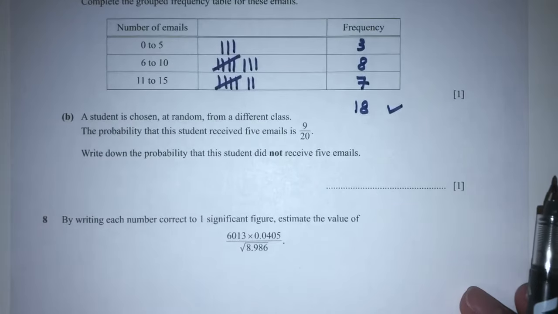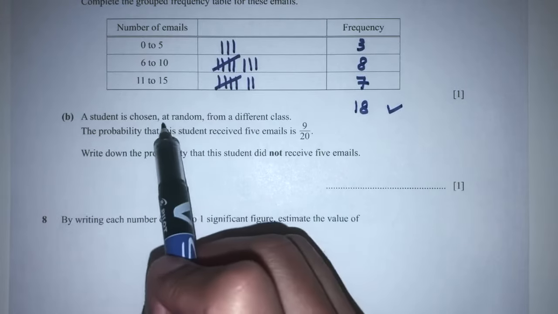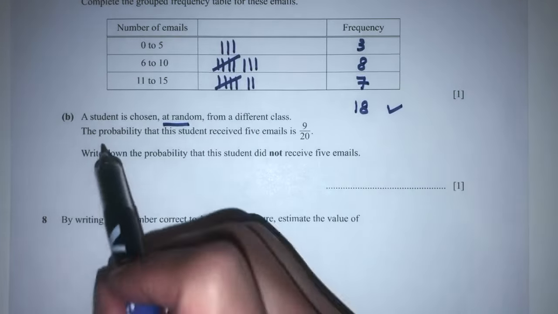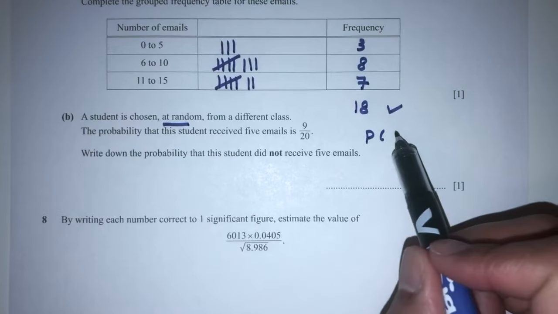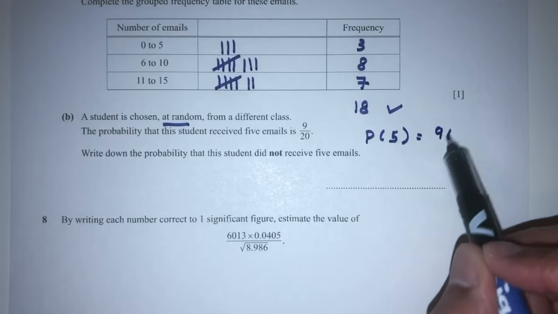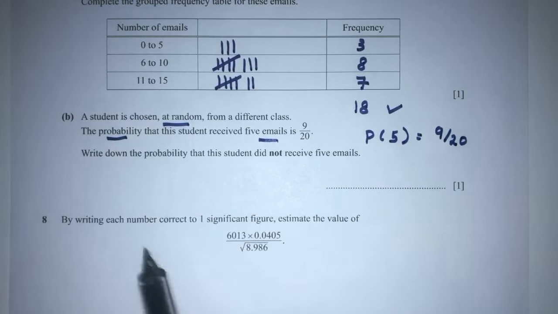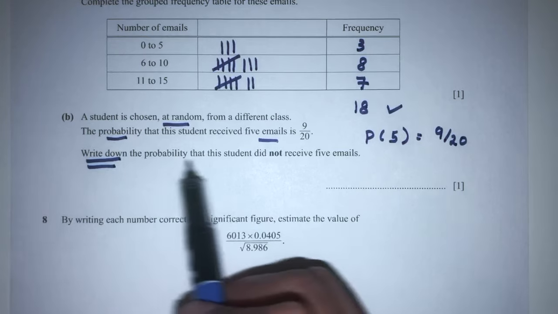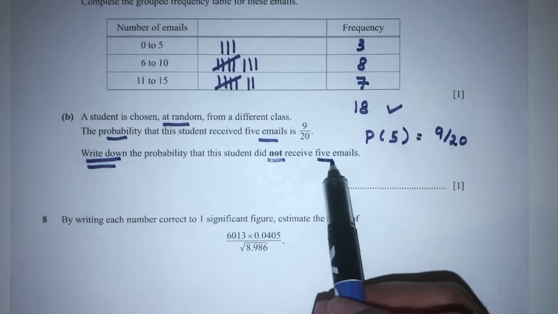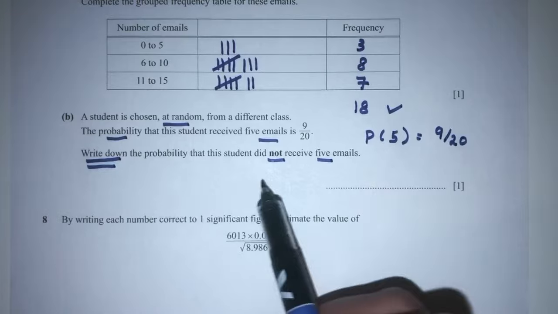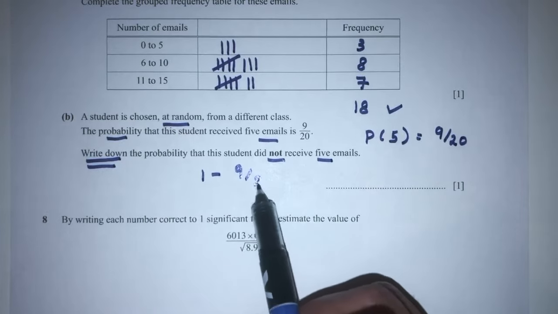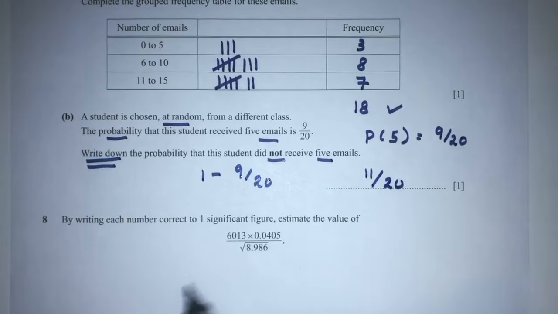Now for part B, we have chosen a student at random from the class, from a different class. The chance that he obtains a 5 is 9 over 20. This is what is given to you here. Now we have to write down. Whenever you see write down, it means it should be pretty easy. There's not much to do. The chance that this student did not receive a 5. So receive 5 is 9 over 20. Did not will be 1 minus 9 over 20. That will be 11 over 20. That will be part B.